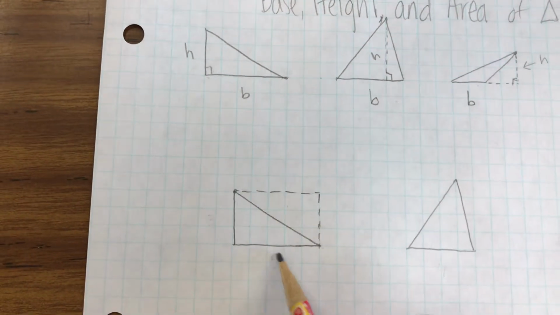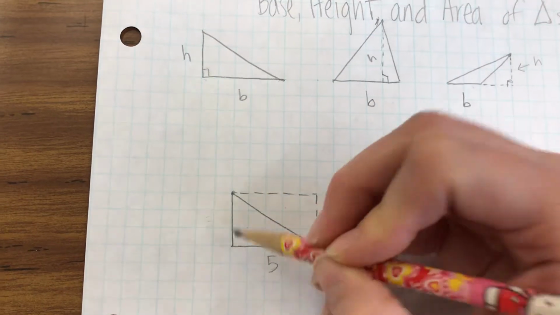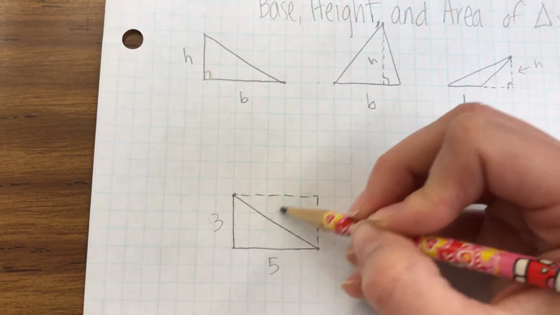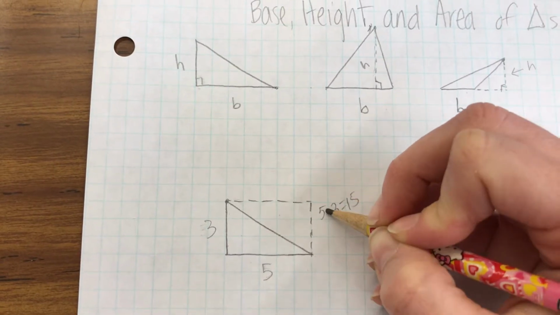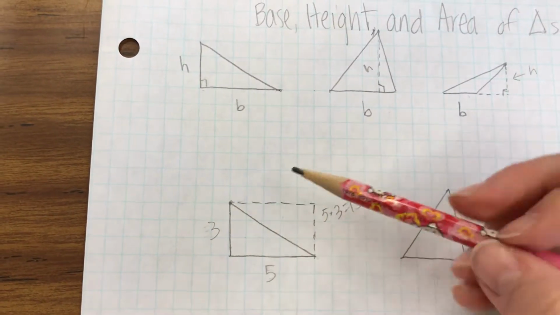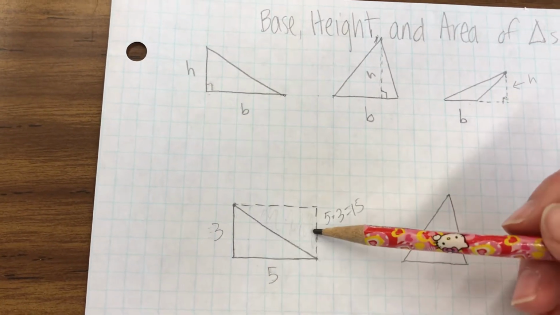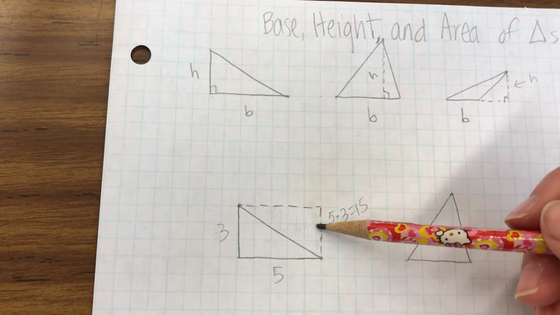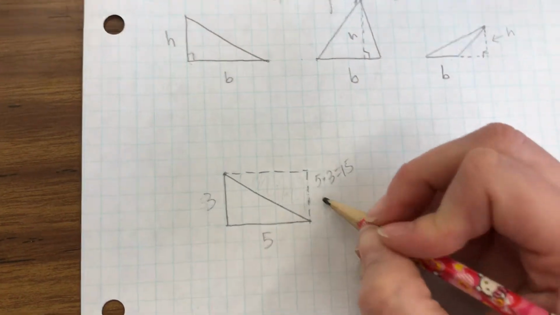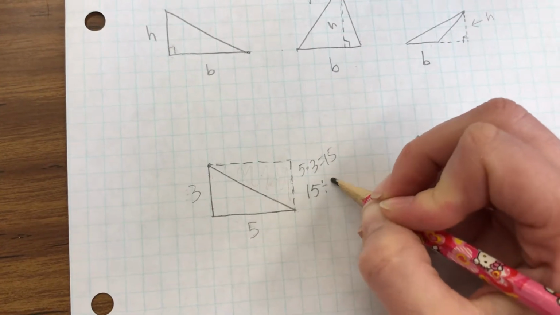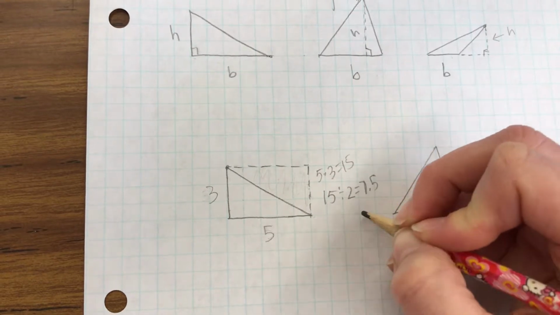And I can calculate the area of this rectangle. 1, 2, 3, 4, 5. 1, 2, 3. 5 times 3 is 15. And that would be the area of the entire rectangle, but this part doesn't actually exist. I only used it to help me find the area of the rectangle, so I only need half of that area. I'm only interested in the triangular part, which is half. So I would take 15 and divide it by 2 to get my area of 7.5 square units.